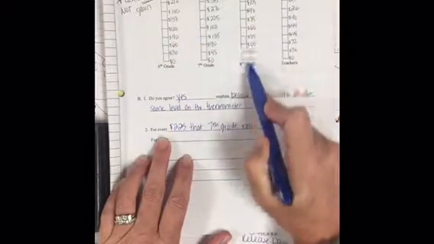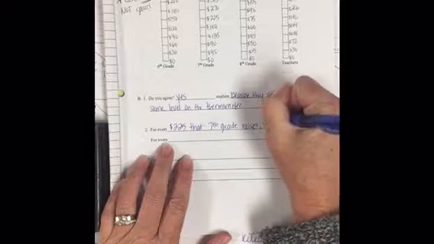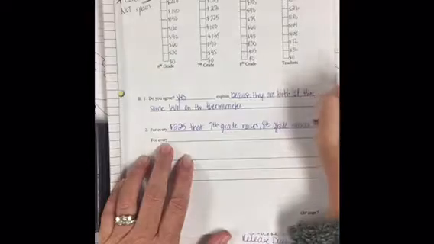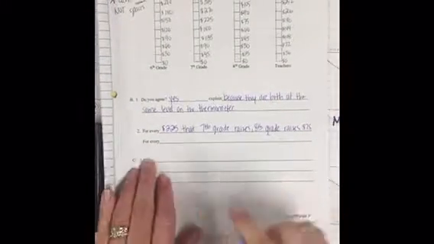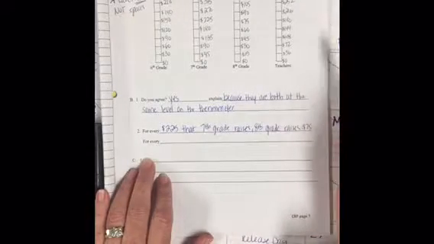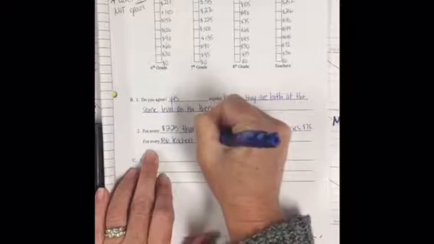I'm going to pick here. 8th grade raises $75. Next for every, again, pick anything you want. I'm going to say for every $36 teachers raise, follow the thermometer, 6th grade raises 30.